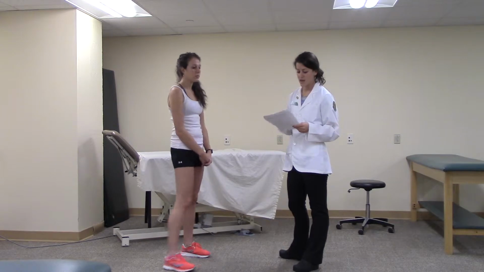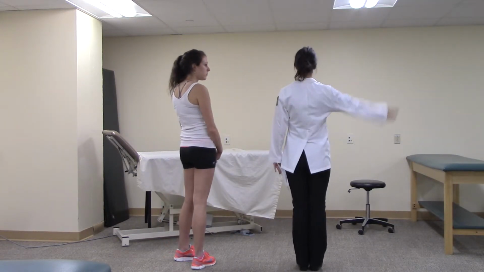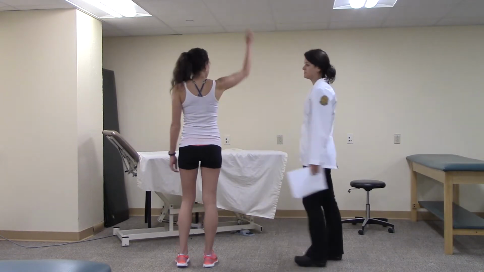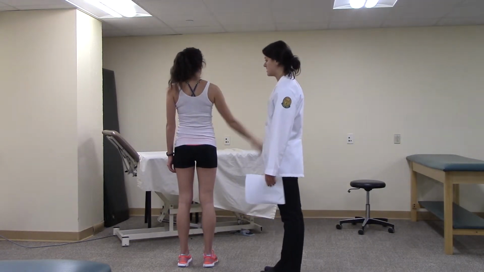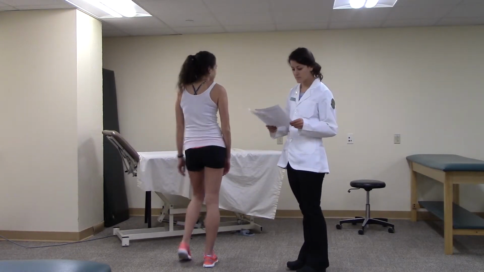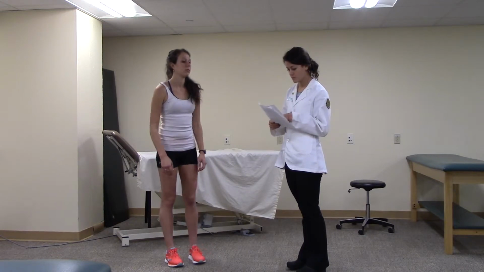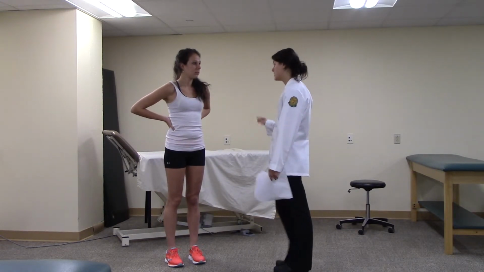The next one is the upper extremity pattern 2. And this one, you're just going to bring your hand behind your head and touch the top of your other shoulder blade. Okay, that looks easy for you. Can I see the other side? So those were both functional. It looks like you reach the spine of your scapula, and those are both functional.